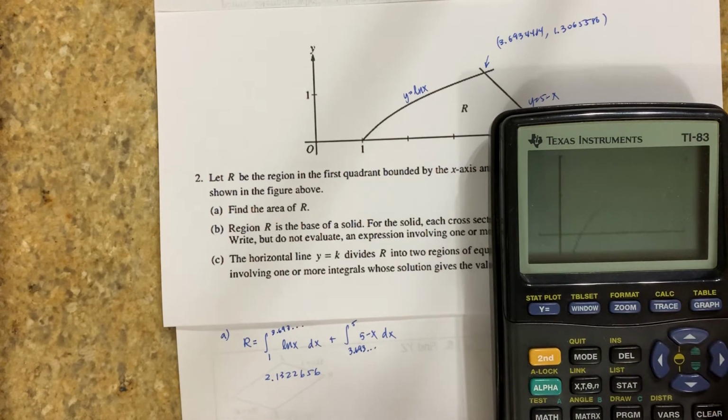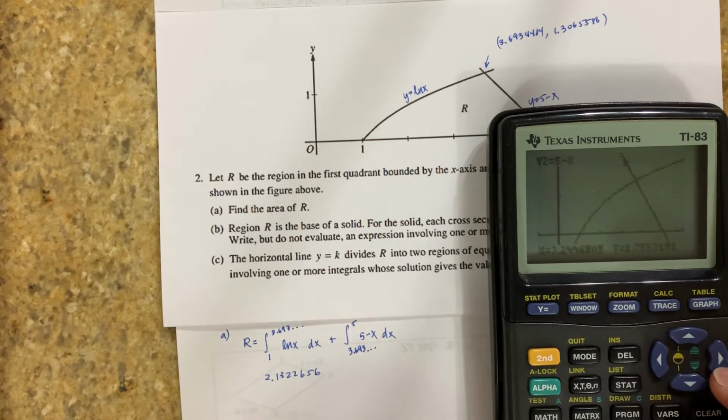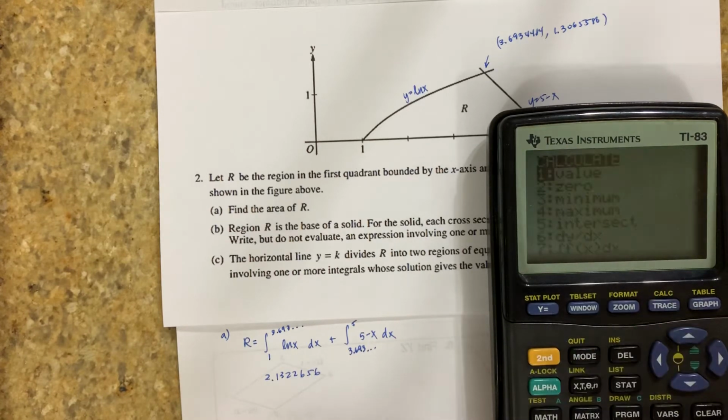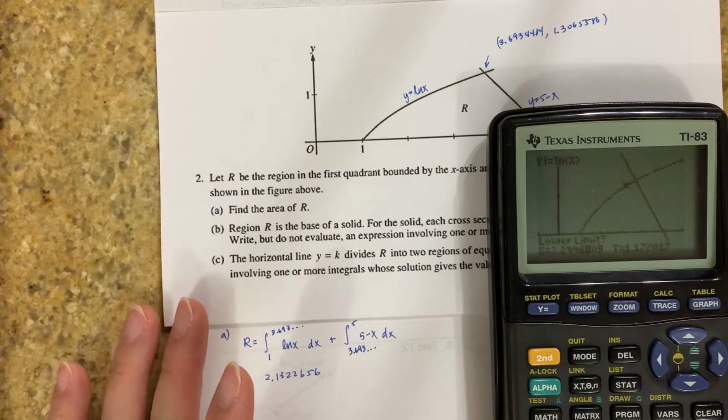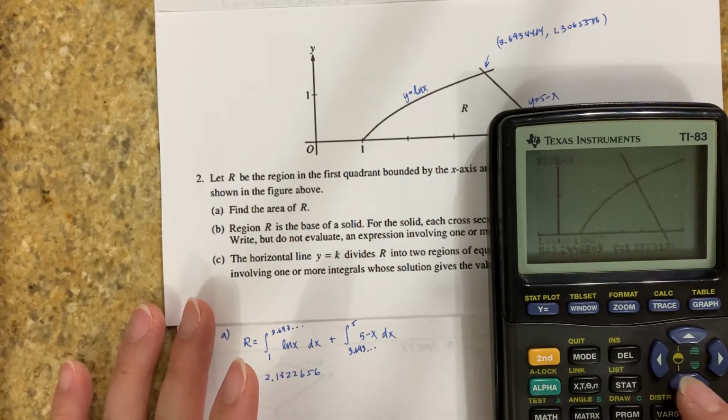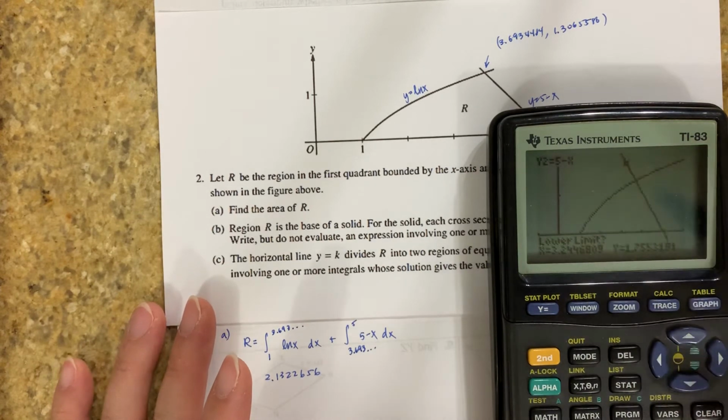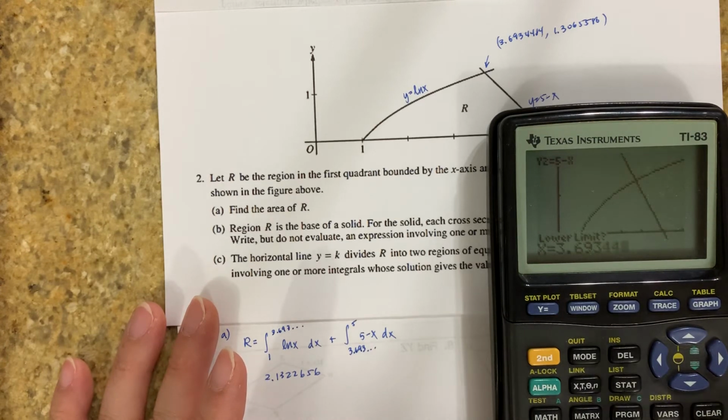So I don't think, let me see, does this work? I want y2 and my y2. Let's see, let me try one more time. If not, I'll just go back to math 9. 7, I want y2, make sure you're at y2 because this is my second equation. 3.6934484, enter, 5, enter. There you go, it's the correct boundary there.